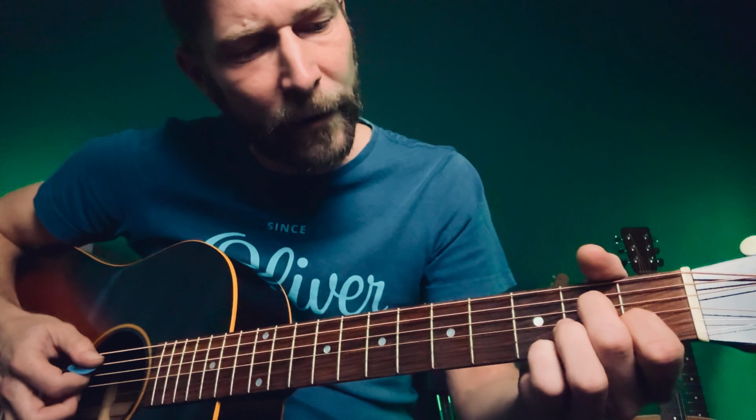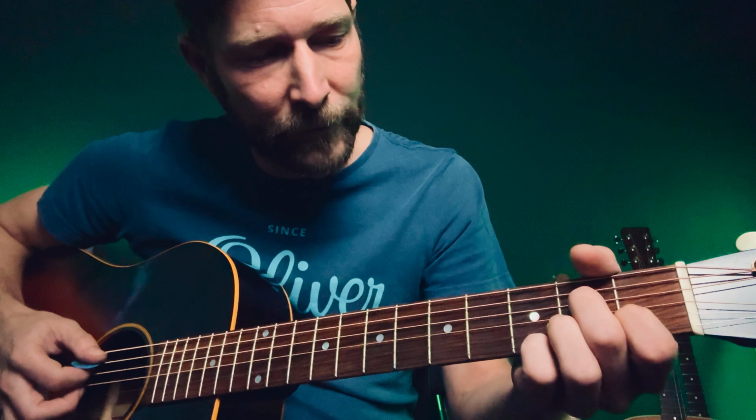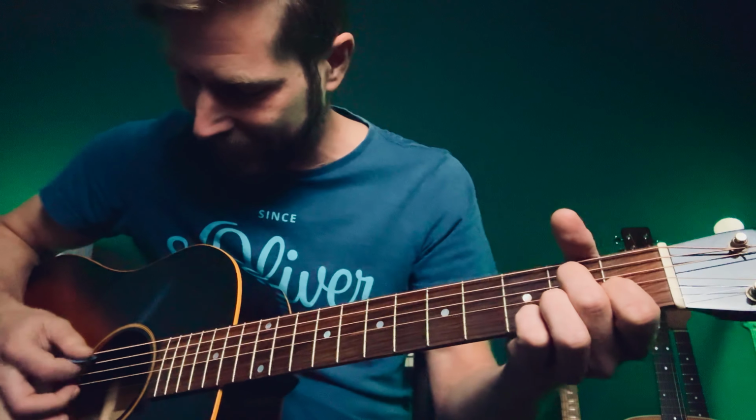And then instead of a normal A minor, I'd play A minor 7 with this added pinky on the 3rd fret of the E string. Yeah.